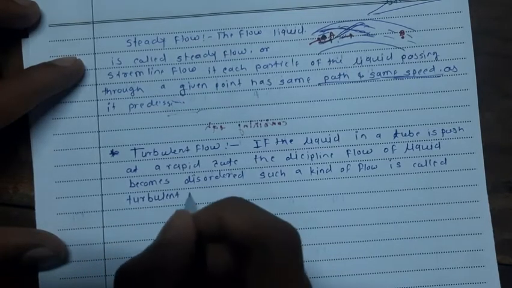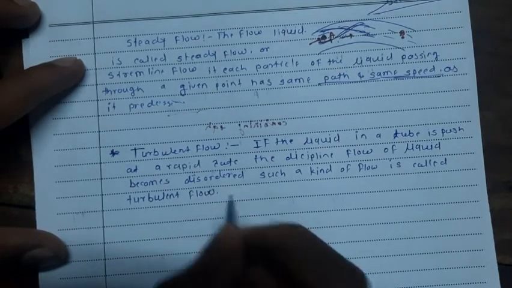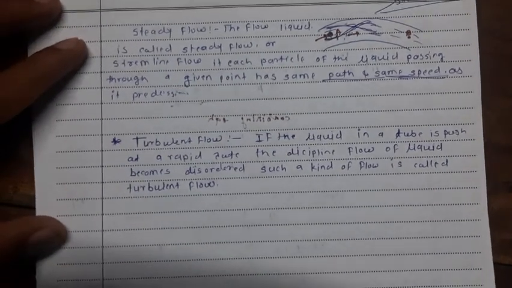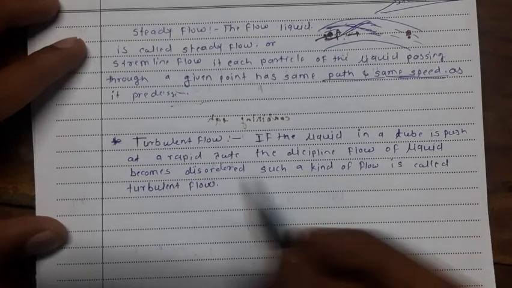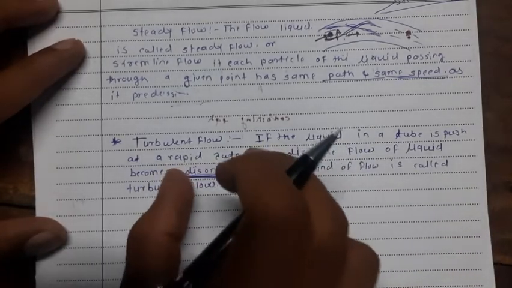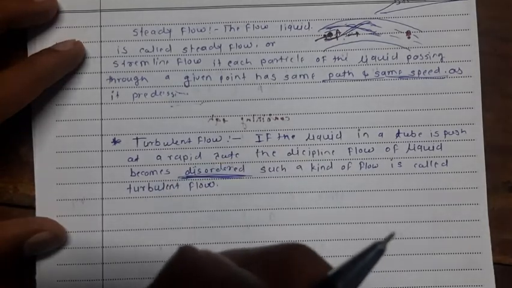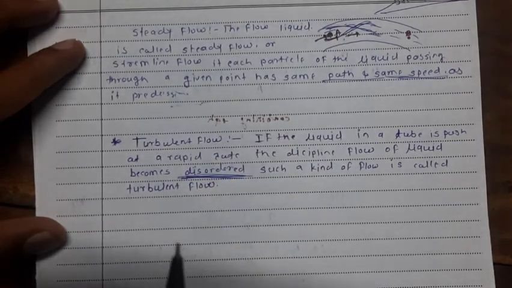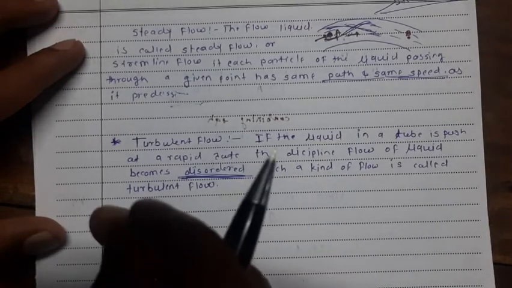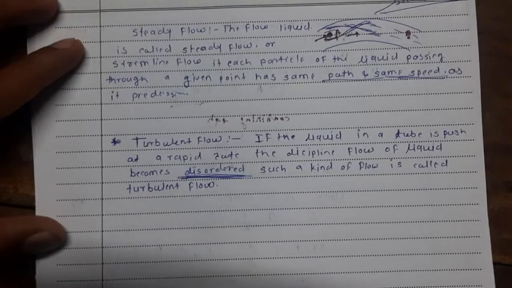So you can note down one thing over here, that a turbulent flow is a kind of disordered flow. In steady flow we assumed that the liquid was traveling with a very small velocity. Here in this case, the liquid is not traveling with a small velocity, because the liquid is pushed inside a tube at a very rapid rate.